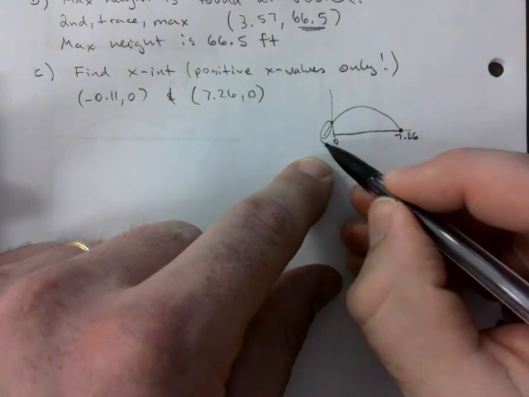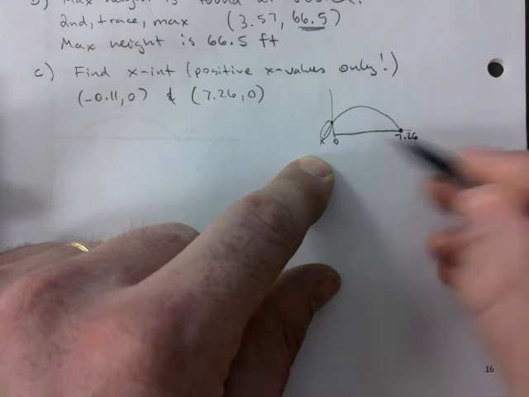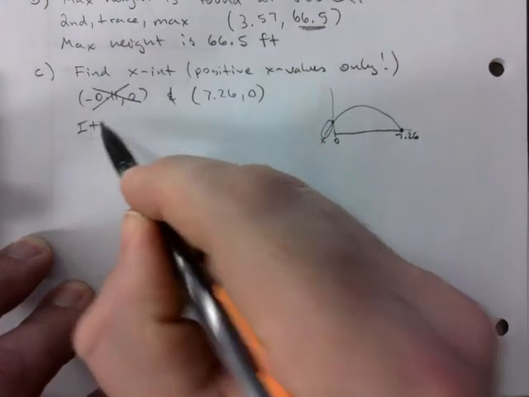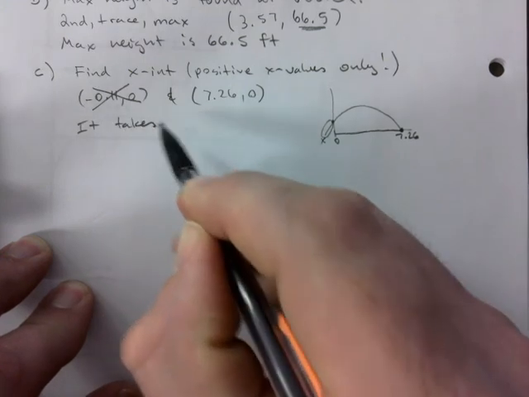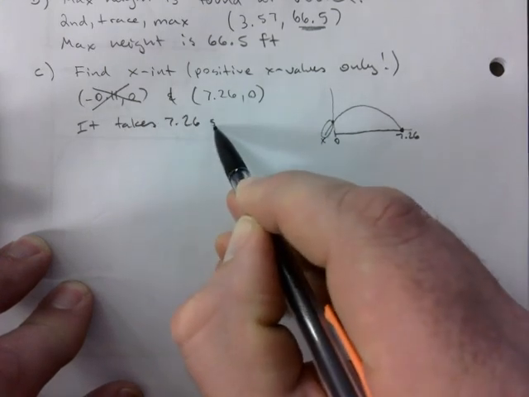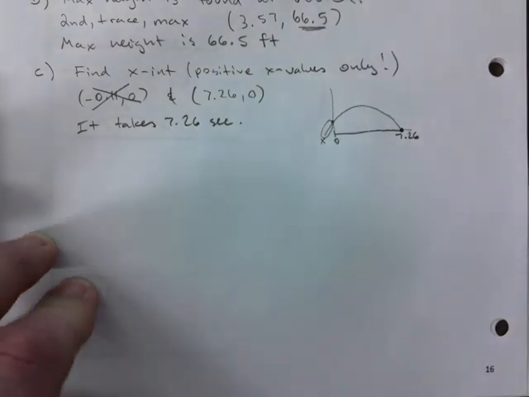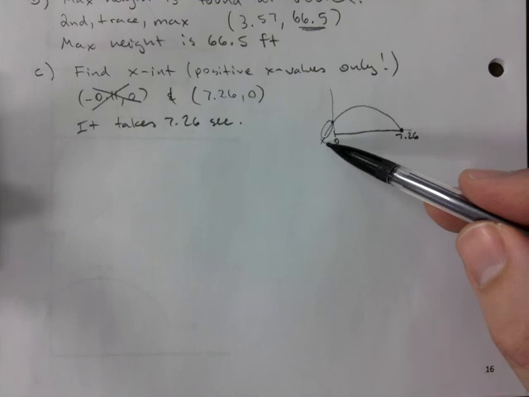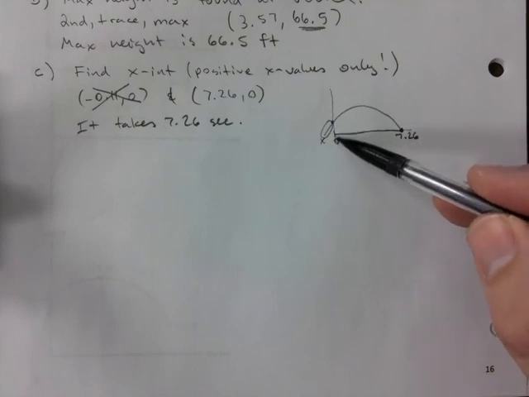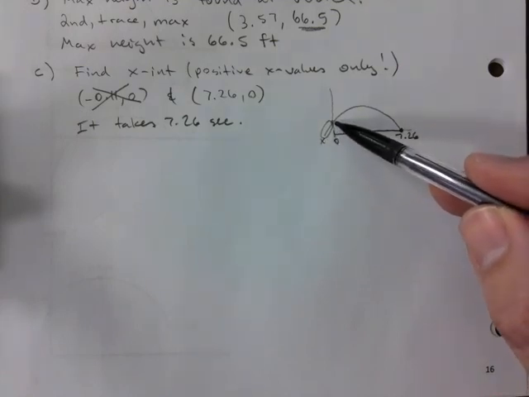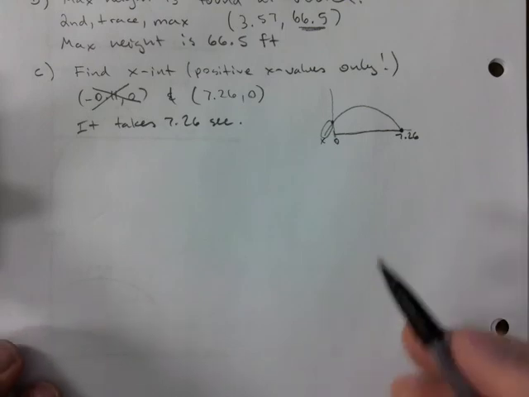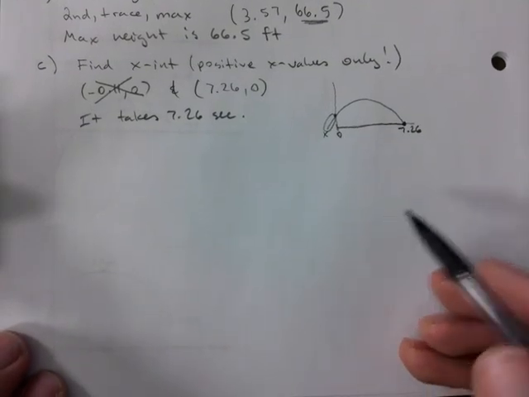So don't use this one. It takes 7.26 seconds to get there. Okay? Do not use the negative in this case. It starts at time 0 and it's being hit 4 feet off the ground. That's when the clock starts, right?